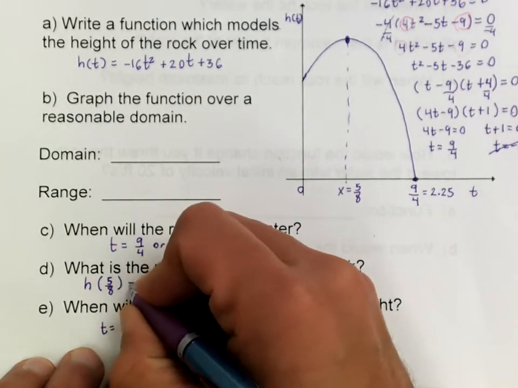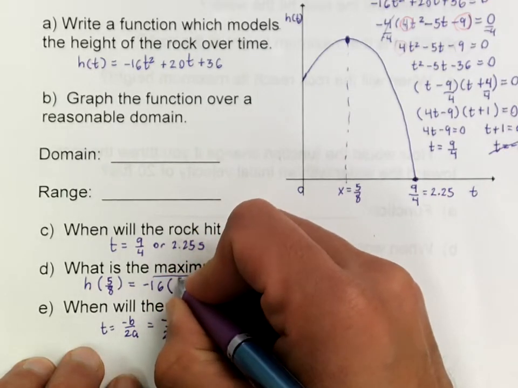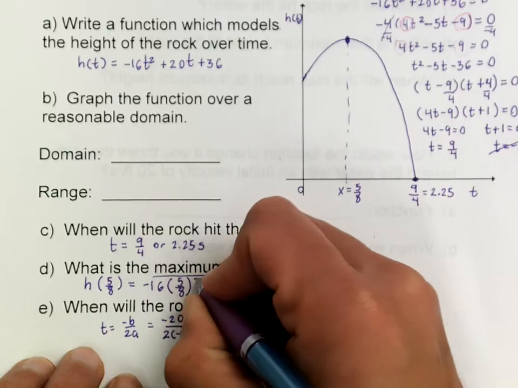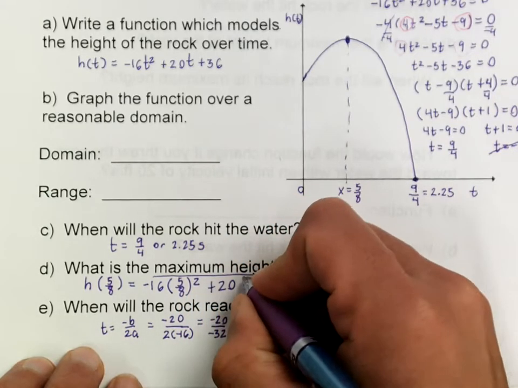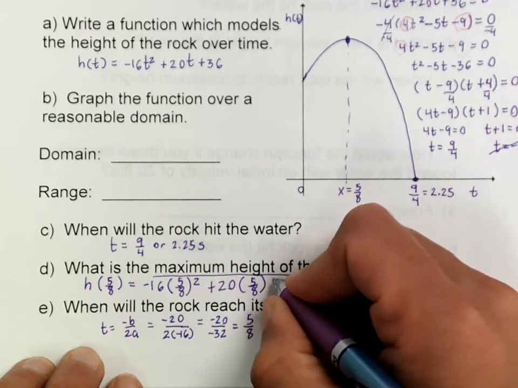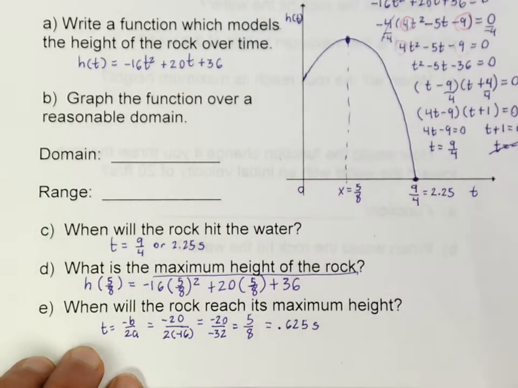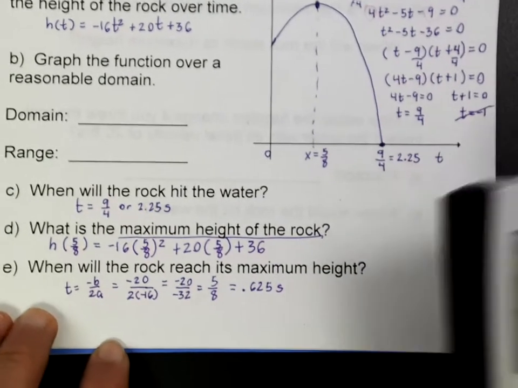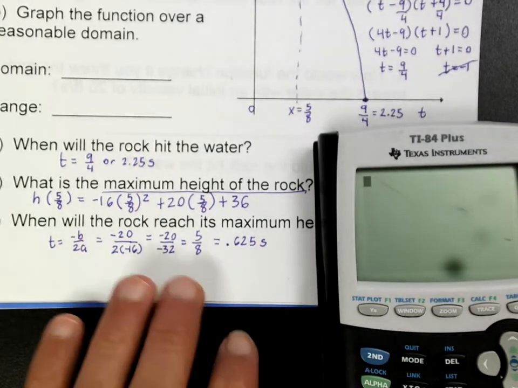So this is going to be negative 16 times 5 over 8 squared, plus 20 times 5 over 8, plus 36. Okay? So, at that point, hopefully you have one of these calculators. Or otherwise, it can be kind of messy.